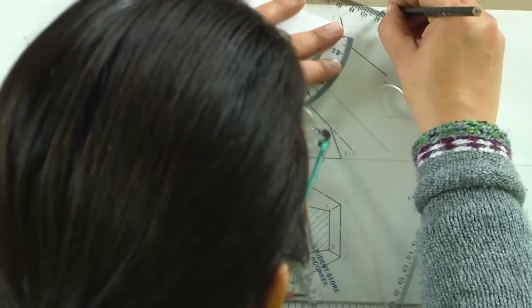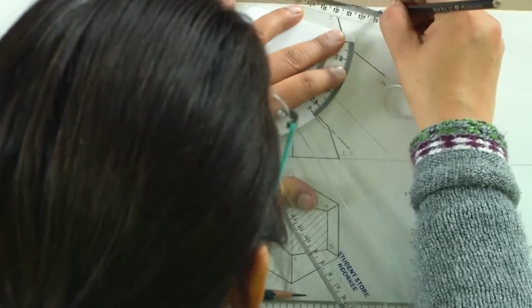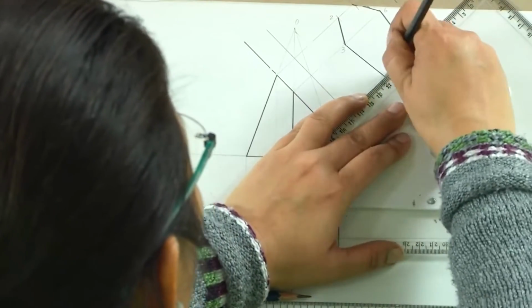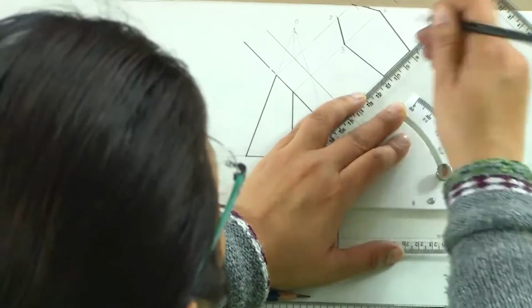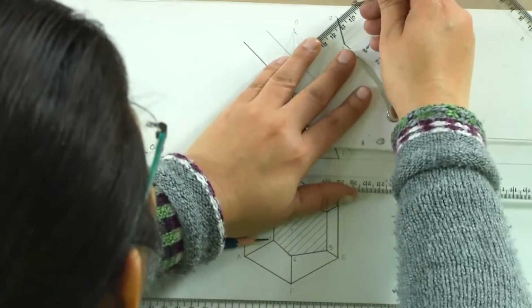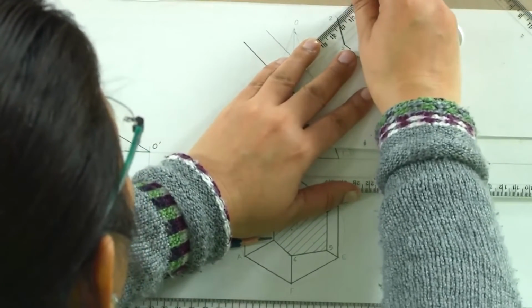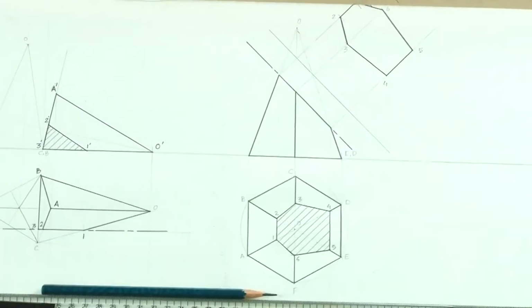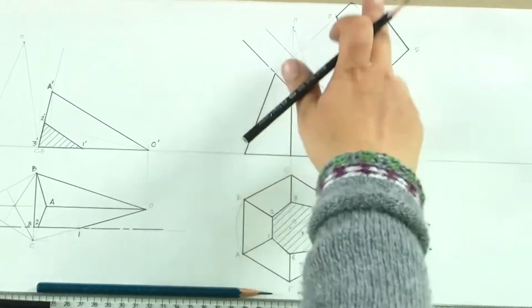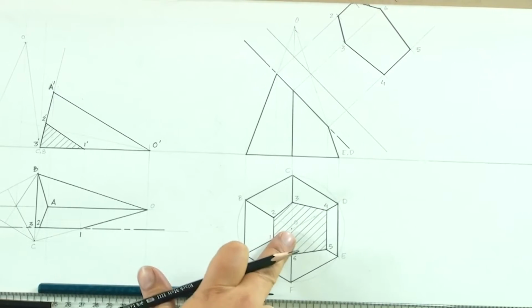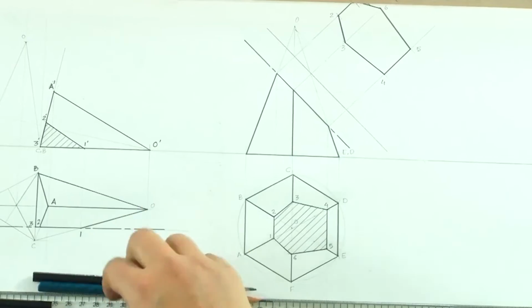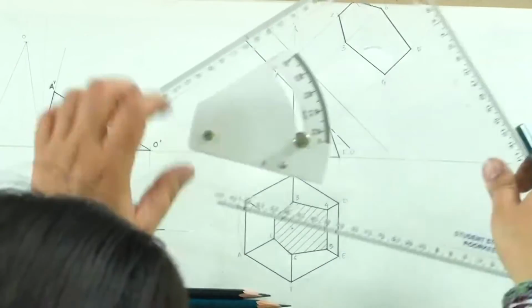So as I say, orthographic projection is a very methodical procedure. If you follow the procedure, you will not go wrong, and you don't even have to think, just follow the process and you will be arriving at the final shape. This is the true shape of the section as we will be seeing. In the top view, this section is seen like this. So we will just hatch it.